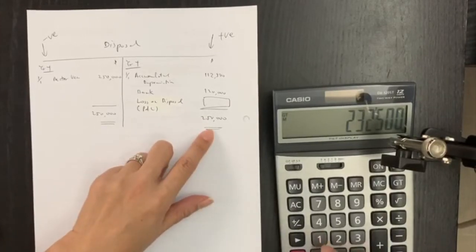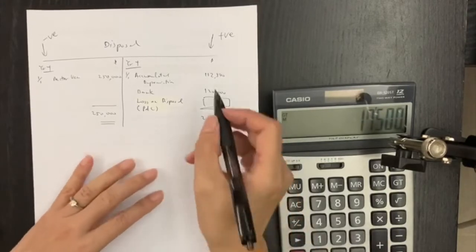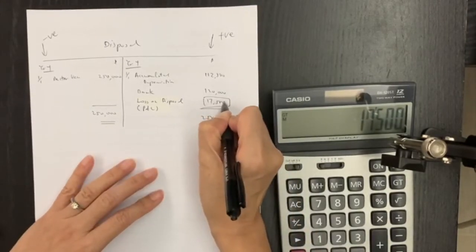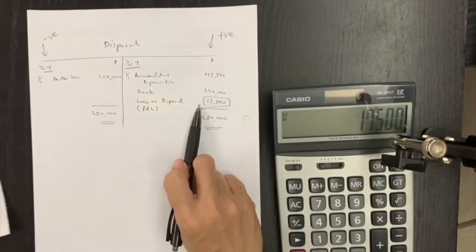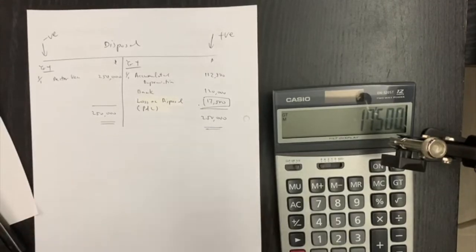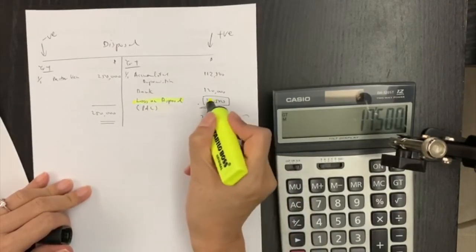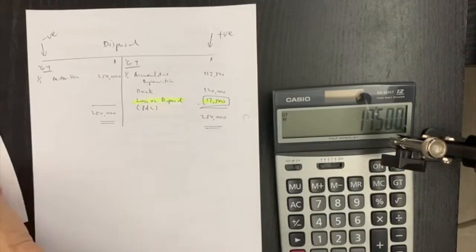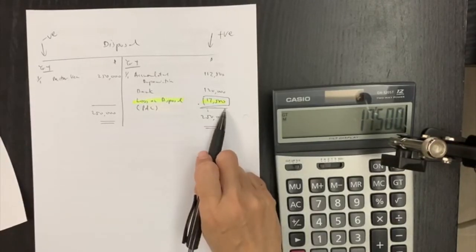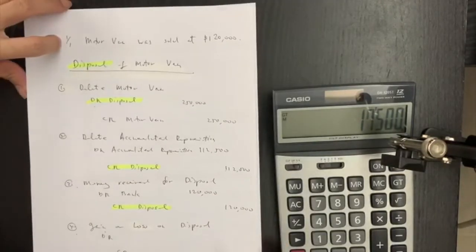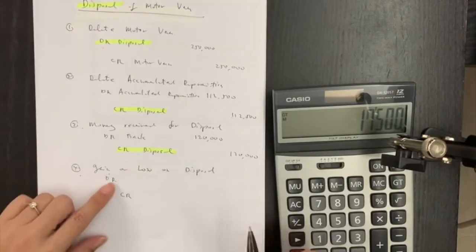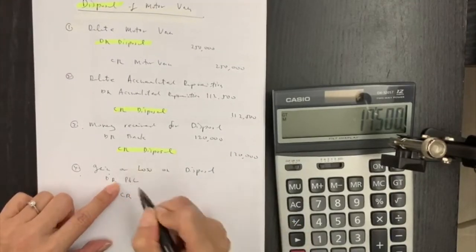And how much is it? 17,500. Okay, so therefore when we close the disposal account in this situation, we work out this loss on disposal, 17,500. Since this is a loss, it will be a bad thing in the income statement, so we debit profit and loss for the loss.